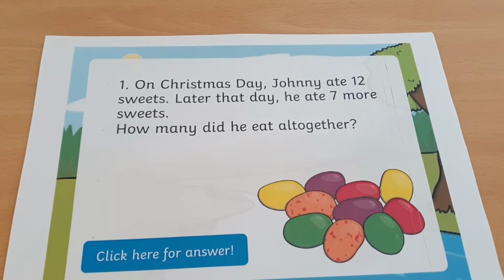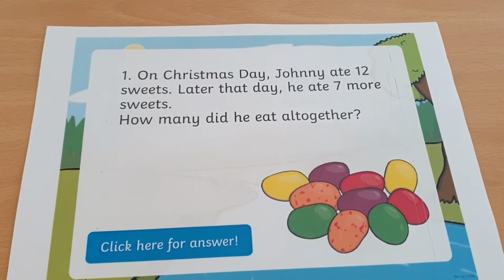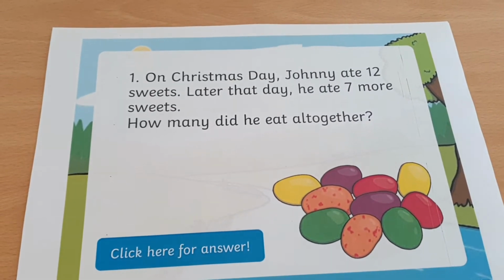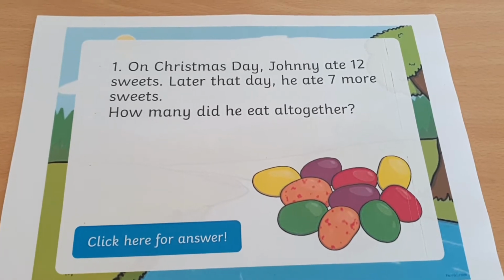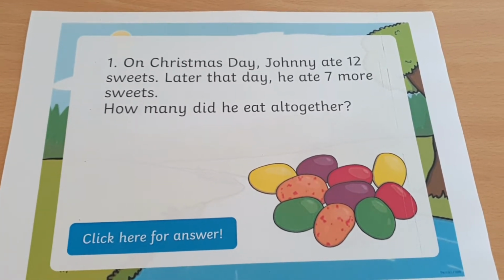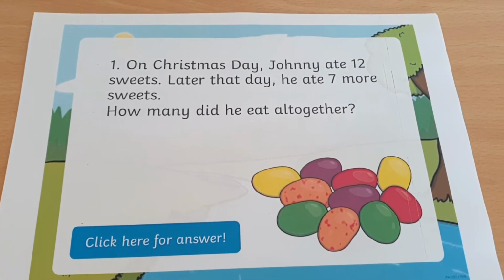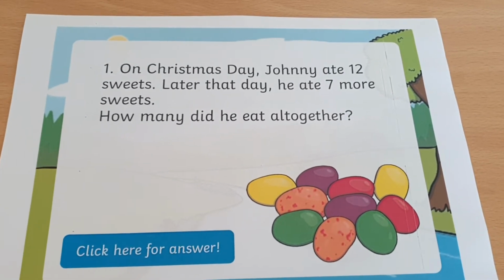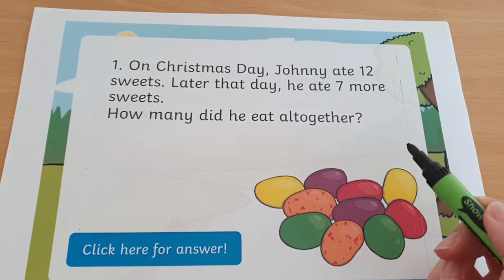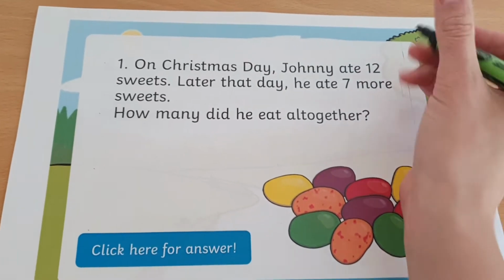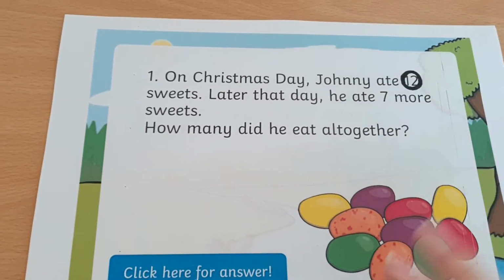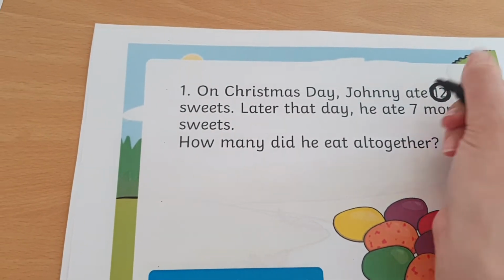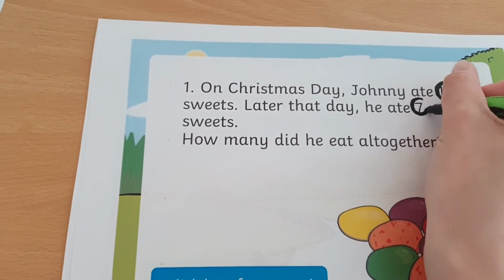On Christmas Day, Johnny ate 12 sweets. Later that day, he ate 7 more sweets. How many did he eat all together? So, first of all, we need to think about the numbers that are used in this word problem. First of all, we have the number 12. We also have the number 7.